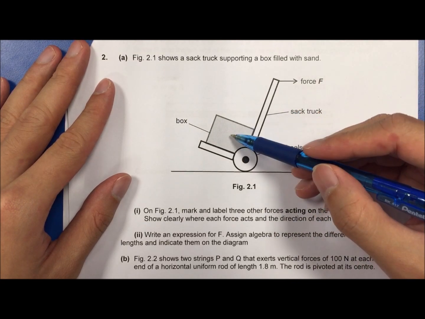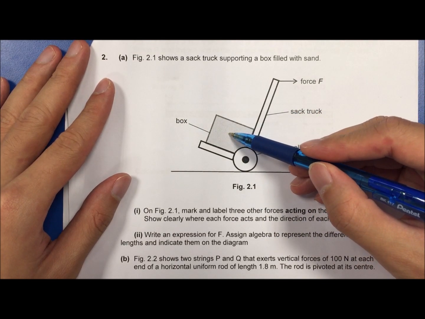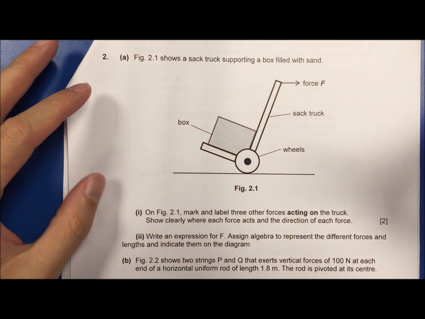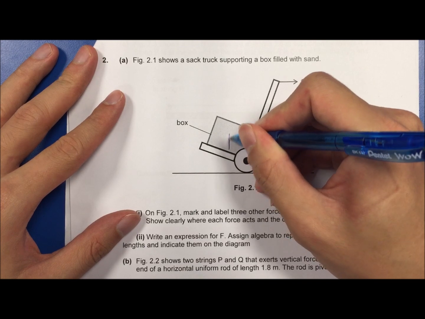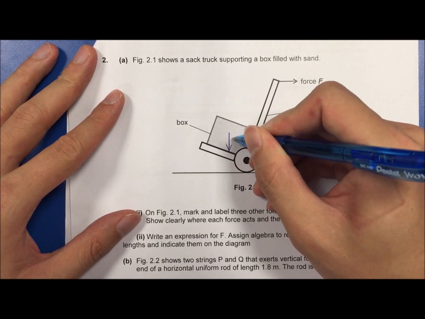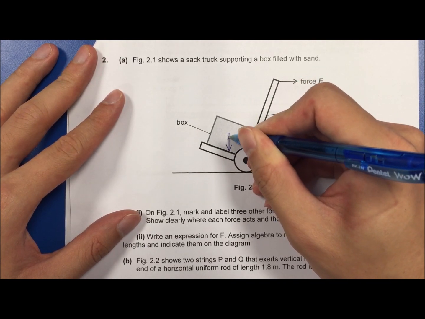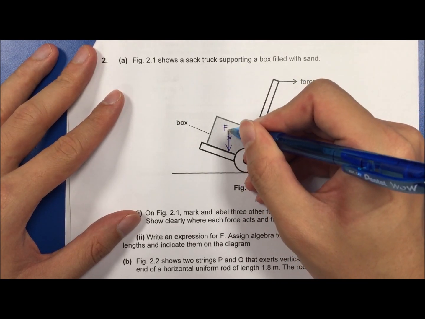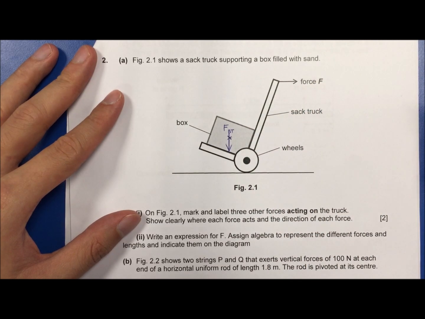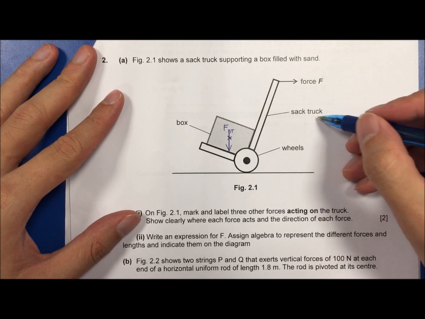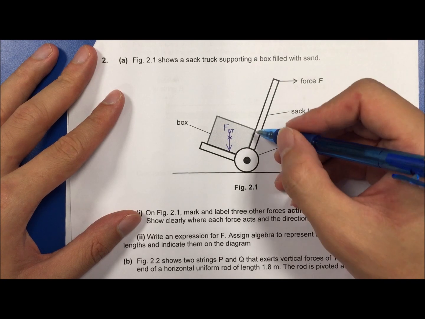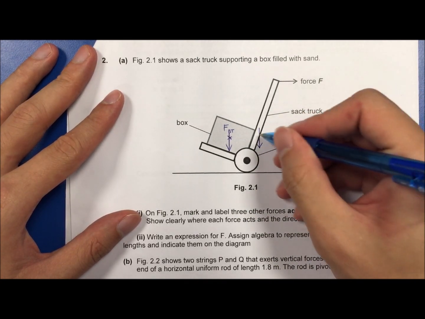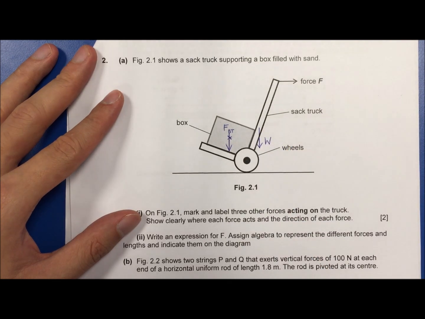So number 1 is there's the weight acting on the box, but since the box is on the truck, the box will exert a force onto the truck. So therefore you have, make sure it passes through the box's center of gravity, the force of the box acting on the truck. Then of course, because the truck is on Earth, the truck will be pulled by the Earth's gravitational field. So therefore, there's also the weight of the truck.